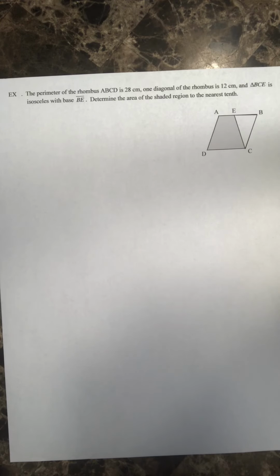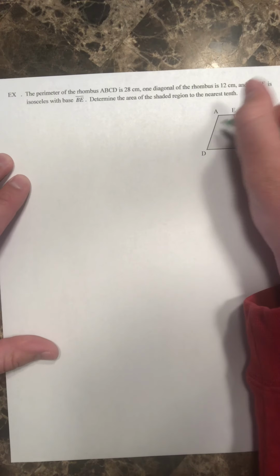All right, here we go. We have an example that tells us the perimeter of rhombus ABCD is 28 centimeters. One diagonal of the rhombus is 12 centimeters. Then triangle BCE is within the rhombus and it's isosceles with base BE. So let's start marking the picture with what we know.